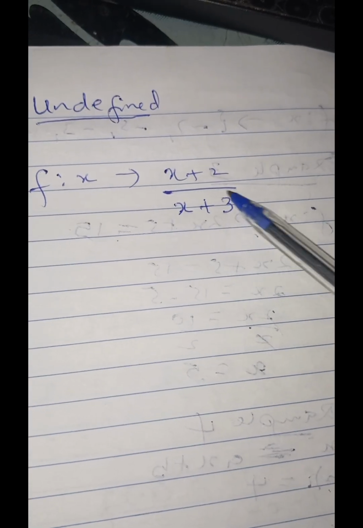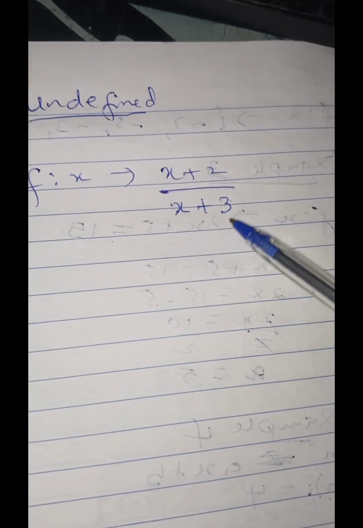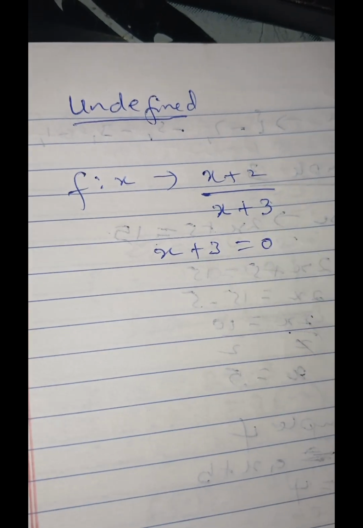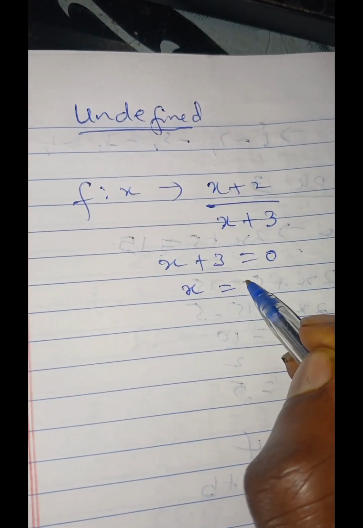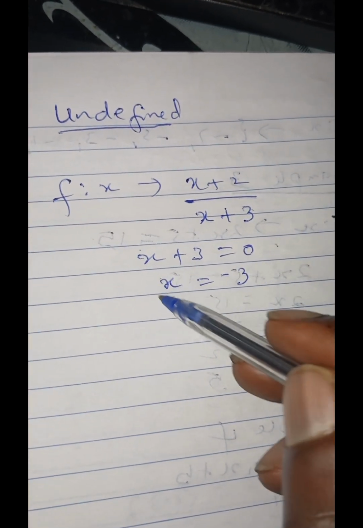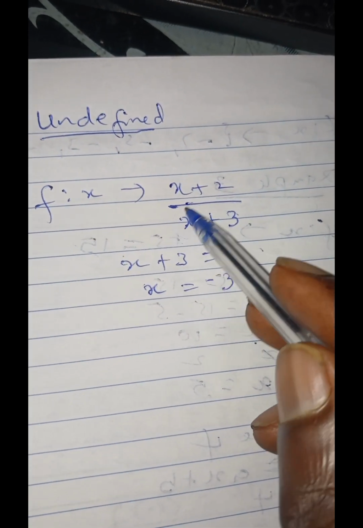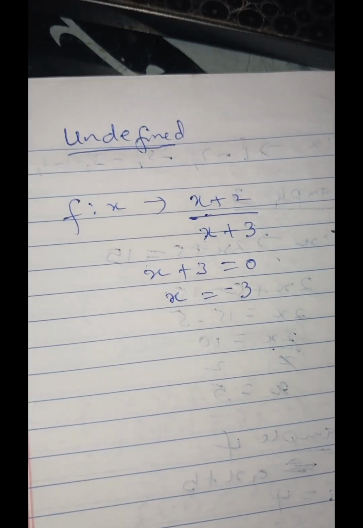Any number over 0 is undefined. Equate the denominator to 0 so that we get 0 here for the function to be undefined. If that is the case, then x + 3 is equal to 0. So if we put minus 3 where x is, it will make this function undefined.